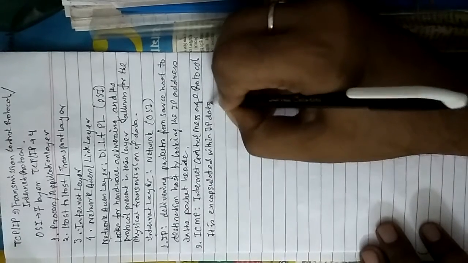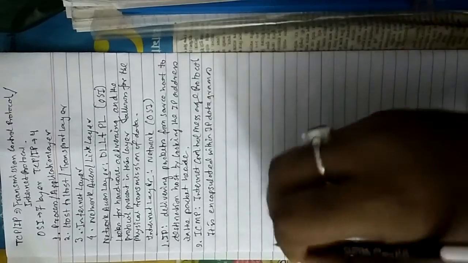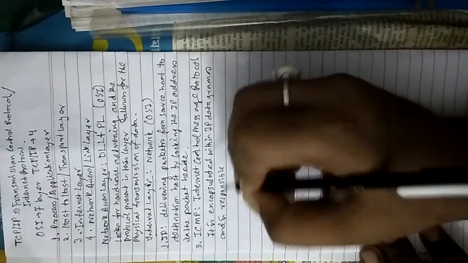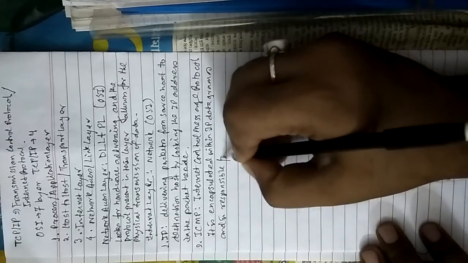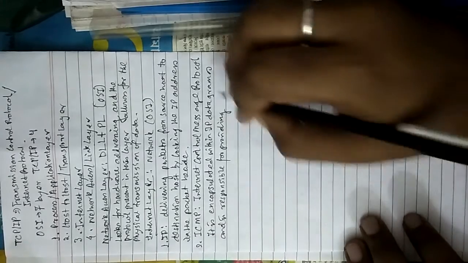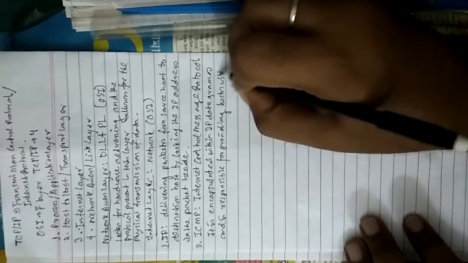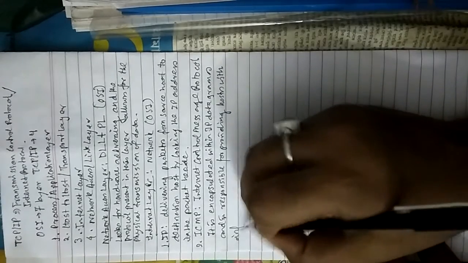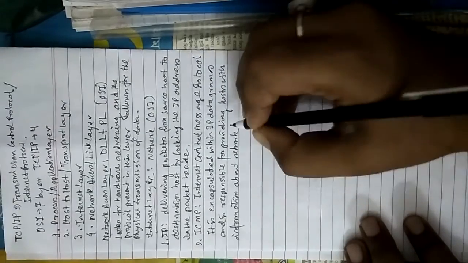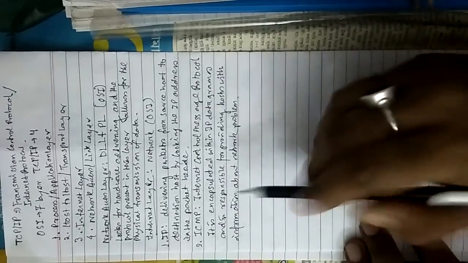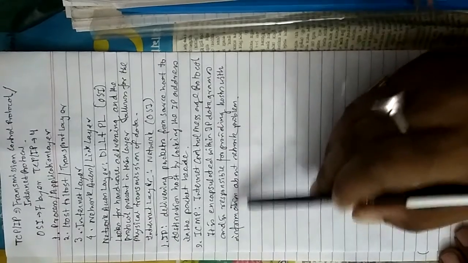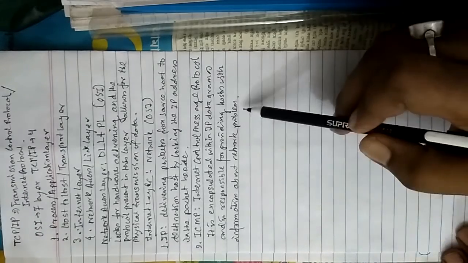It is encapsulated within IP datagrams and is responsible for providing hosts with information about network problems.